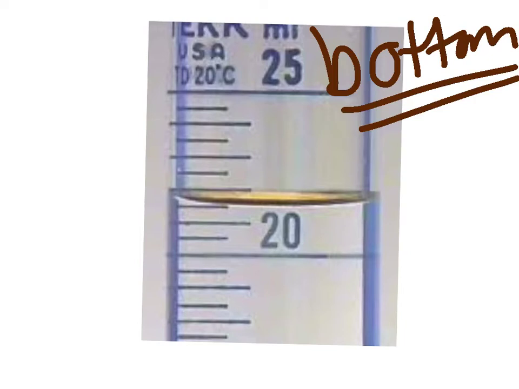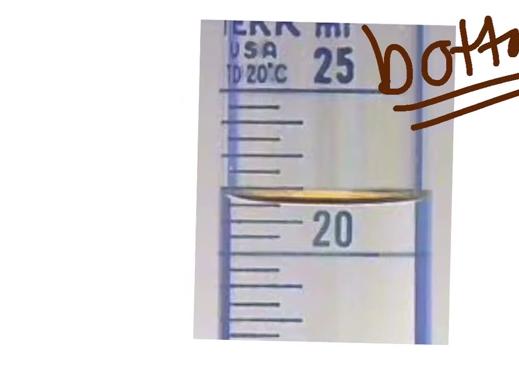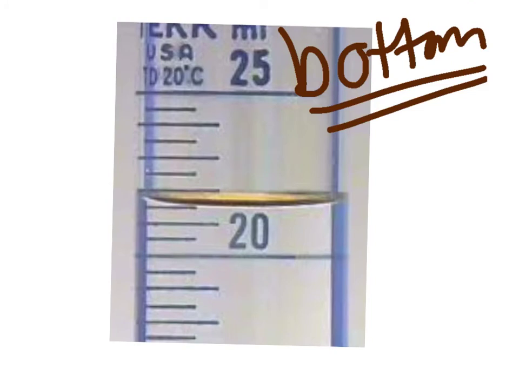So we want to read the bottom. So on here, again, same thing. We need to look at what our markings are so we can see what our certain ones are and then estimate our last uncertain. So here on our graduated cylinder, this big long line right here is 20 and up here is 25. So that looks like you've got to do a little bit more figuring with the graduated cylinders.